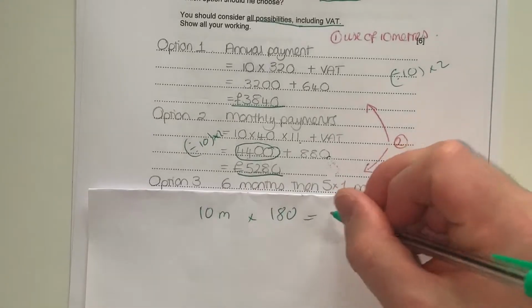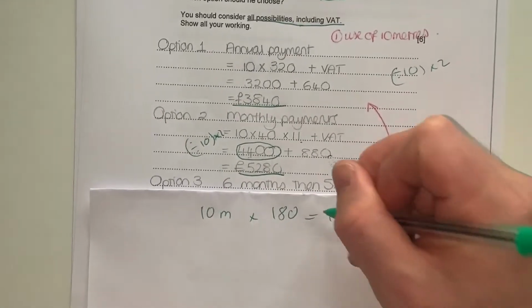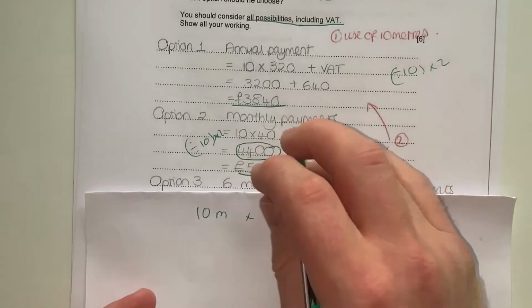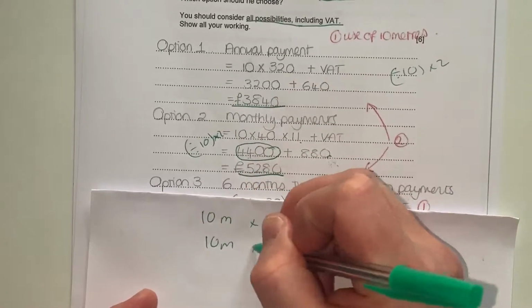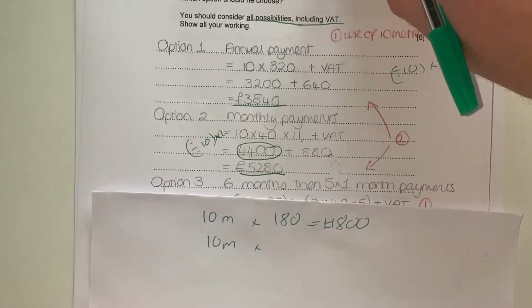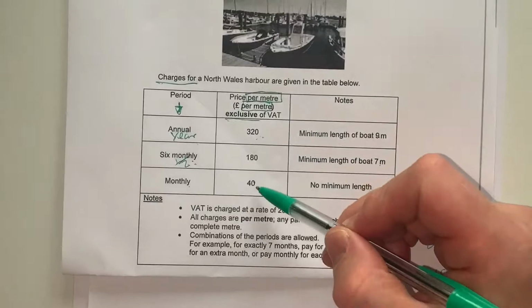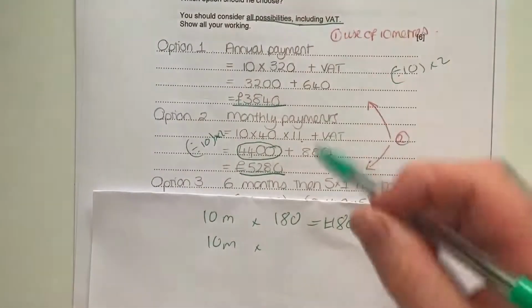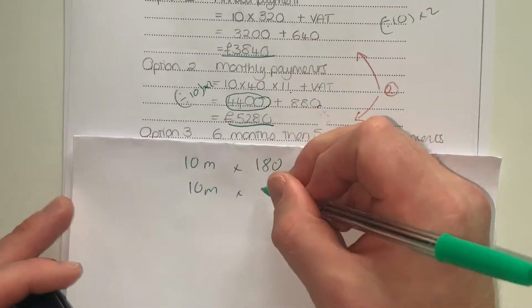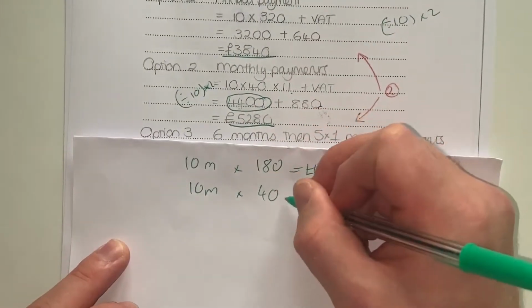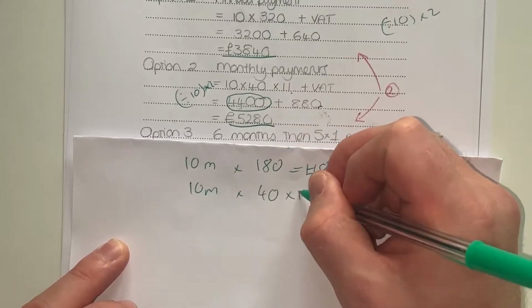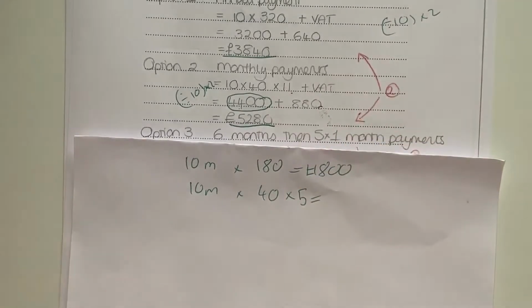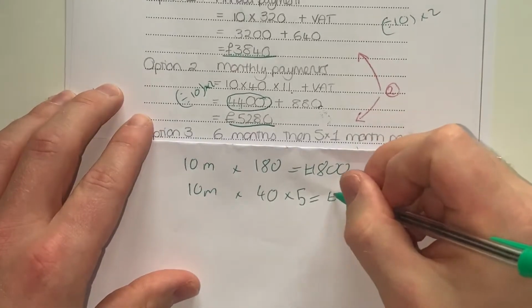That's going to give me £1,800. I'm then going to do 10 meters times by the 40, and I've got to then times it by 5 because it's for 5 months. Because remember, in total, it's for 11 months. So I'm going to times that by the 40, which is 400, and then times that by 5. Okay. It's going to give me £2,000.